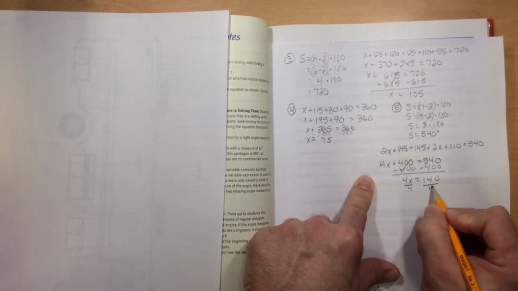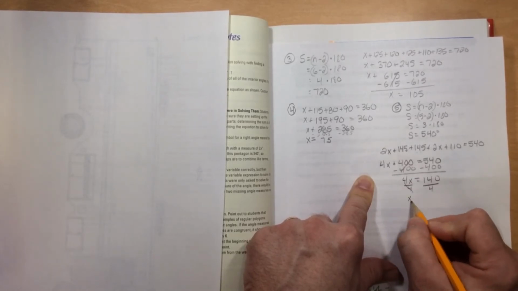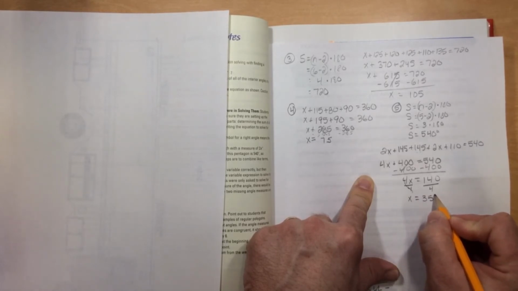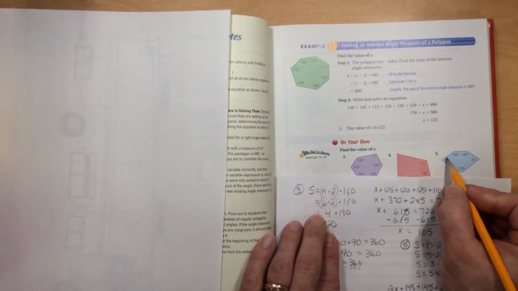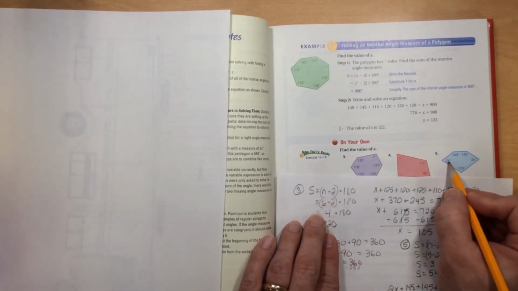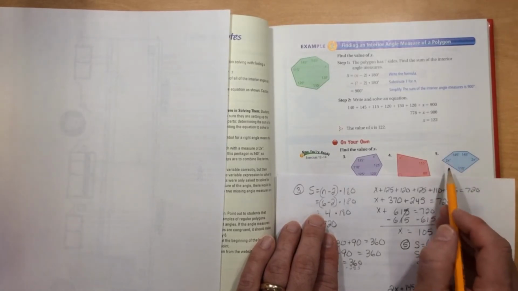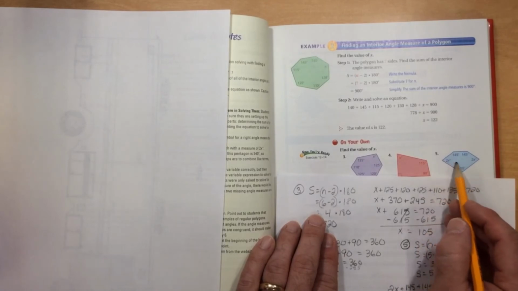Divide by 4 on each side. X equals 35. X equals 35. So if we go back to the picture, this doesn't look like a 35-degree angle to me, but it's 2x. So this is actually 70 degrees, which is an acute angle. Not hugely acute, but acute. So 35 does make sense.